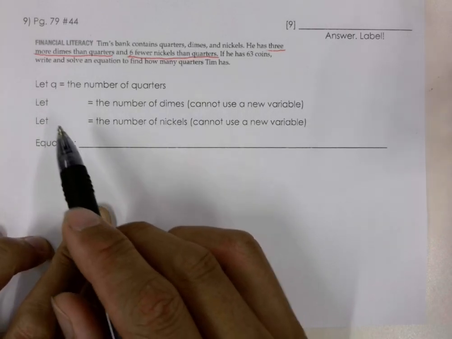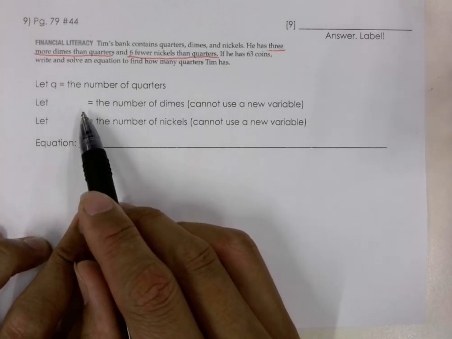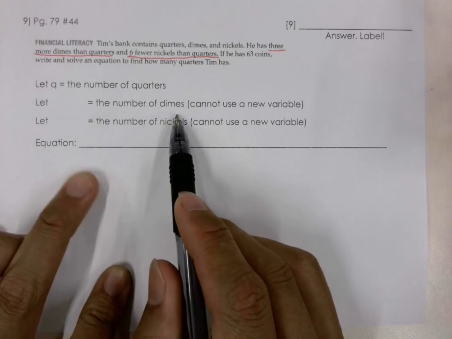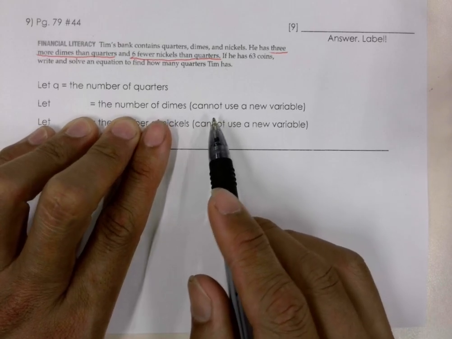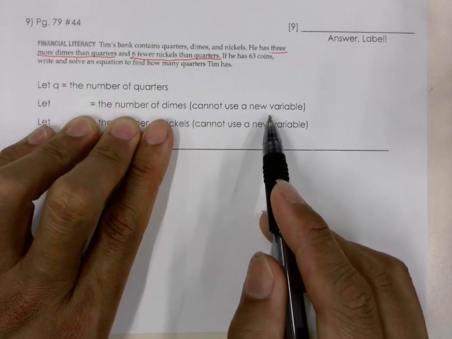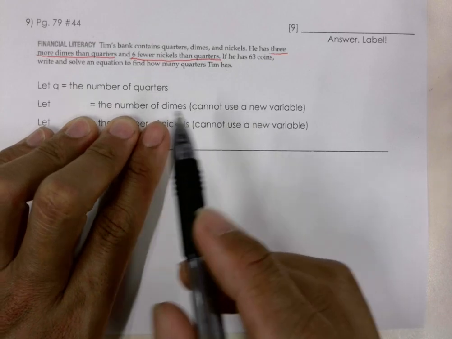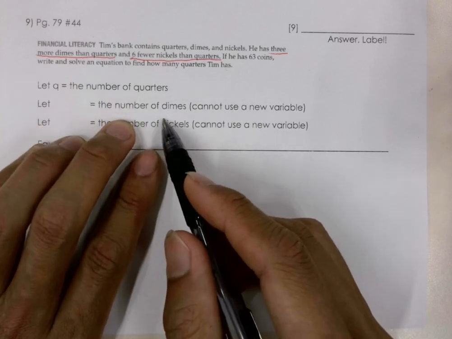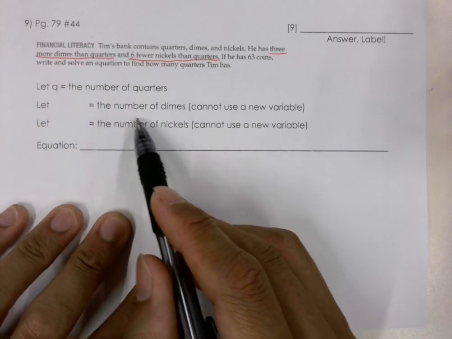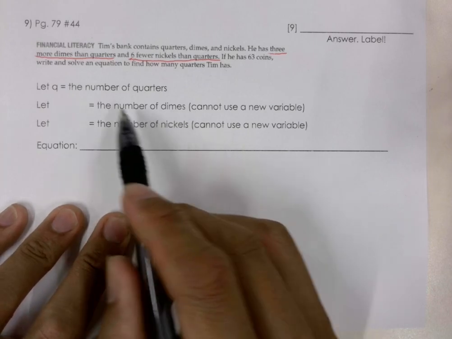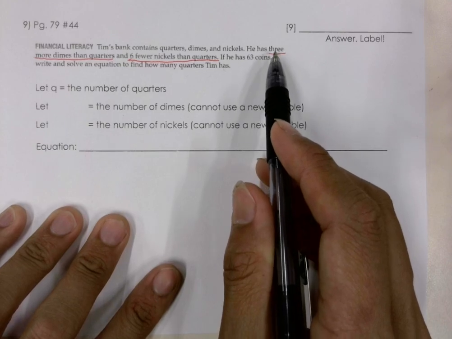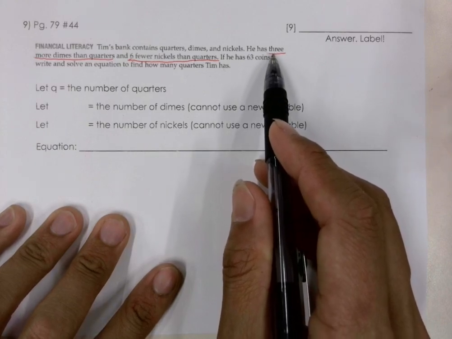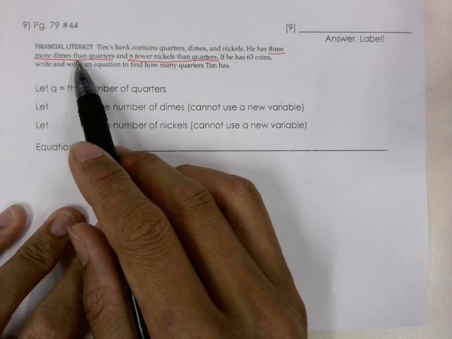Now we are going to create an expression for the number of dimes he has. And notice here that our hint is telling us we cannot use a new variable. We have to create an expression for the number of dimes Tim has using Q. Well, let's look at the hint from the question. He has 3 more dimes than quarters.